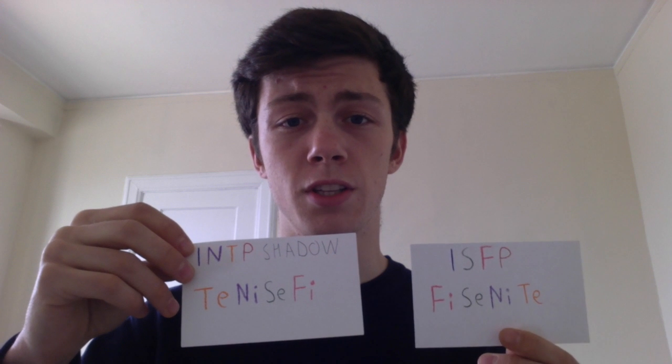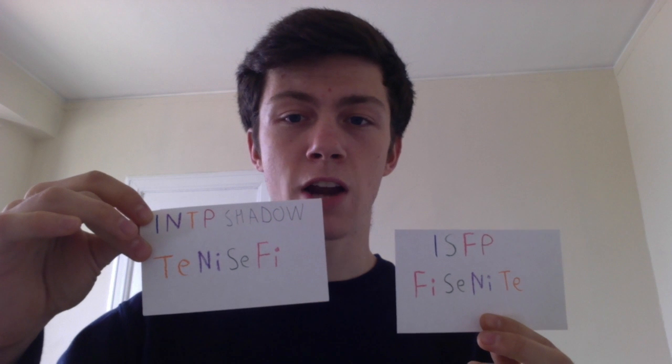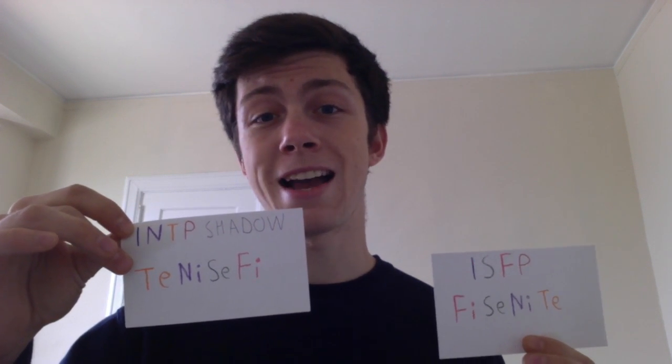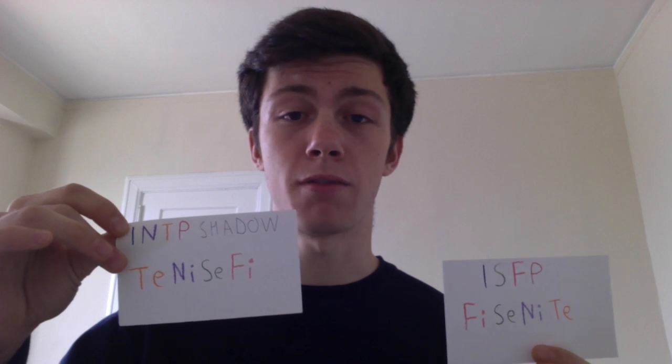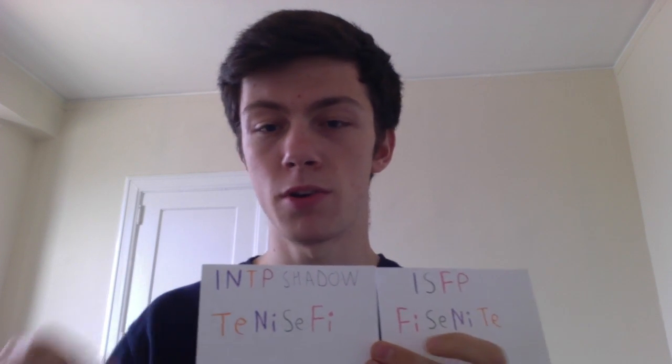The shadow function is the exact same ordeal, but the E's and the I's are switched around. So when you take a look at it, the shadow function is a backwards version of the ISFP's normal cognitive function stack. So here I'm going to pull up the other one.